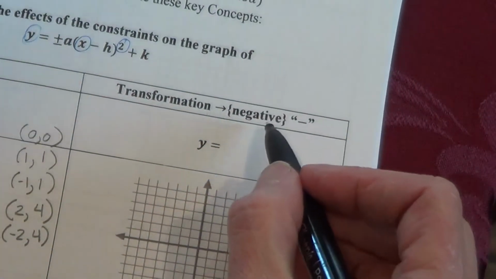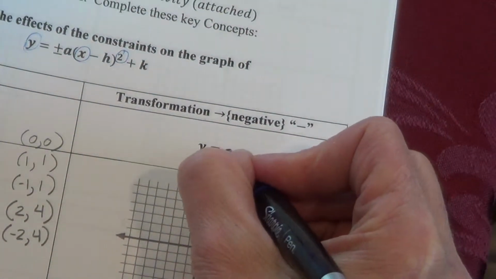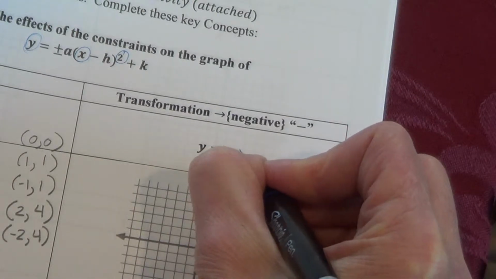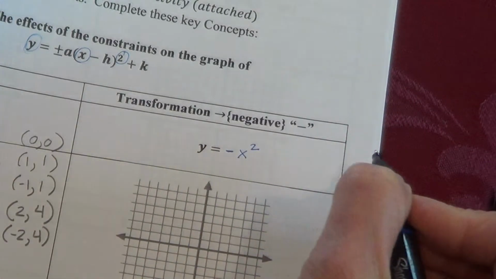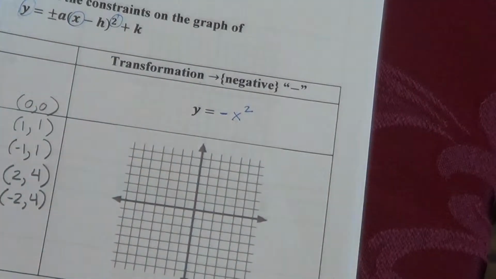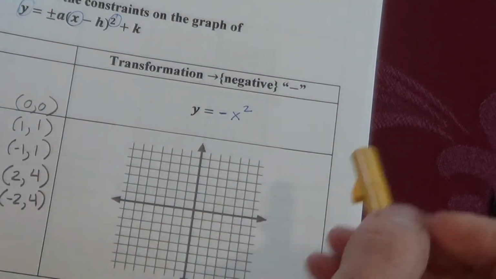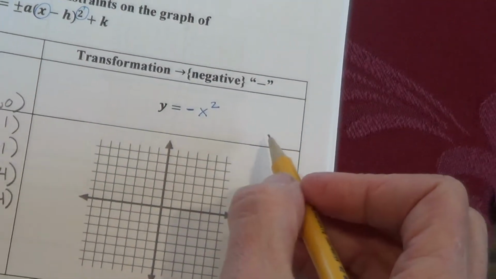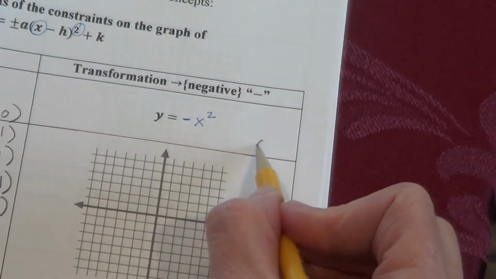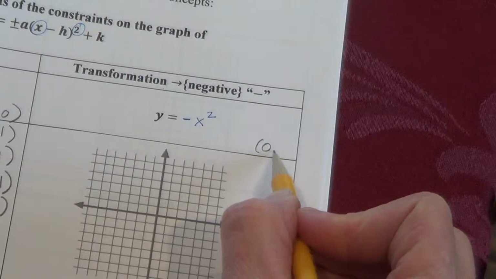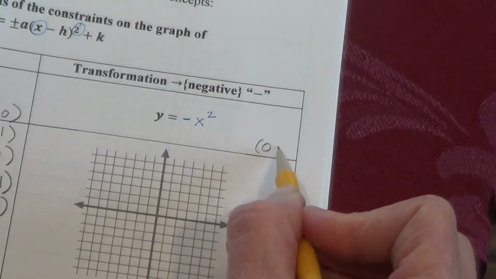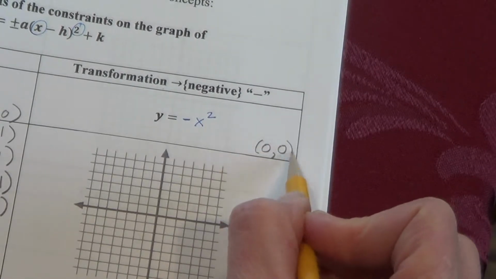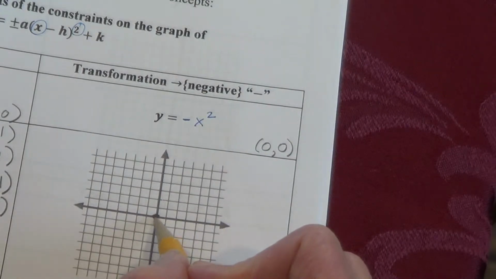First one, let's just play with the negative out front. Let's say we have -x squared. Now, I want to switch back to my pencil. Never ever graph with a pen. Need to be able to erase. If we plug 0 in, 0 squared is 0 times a negative is 0, so we still go through the origin.